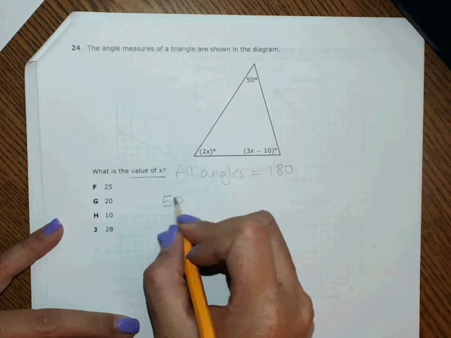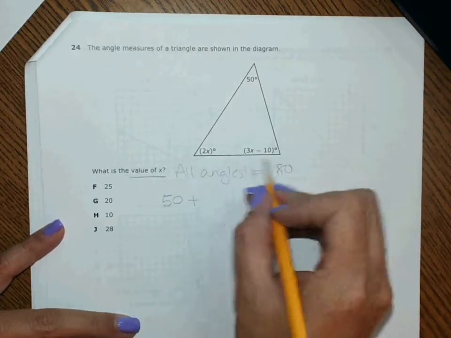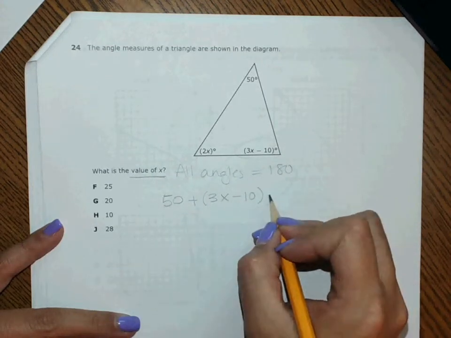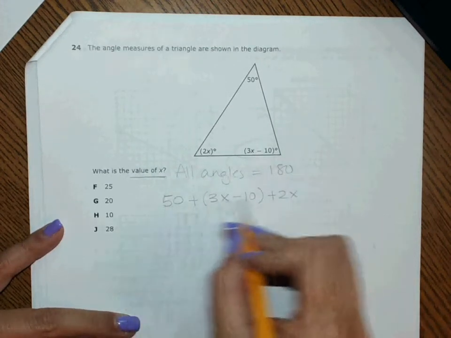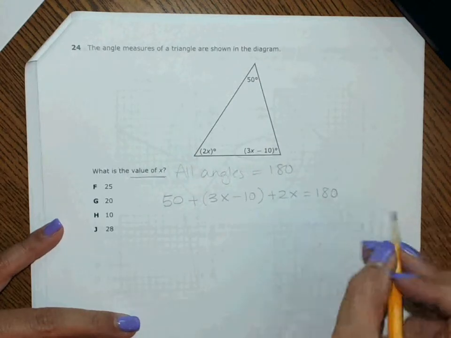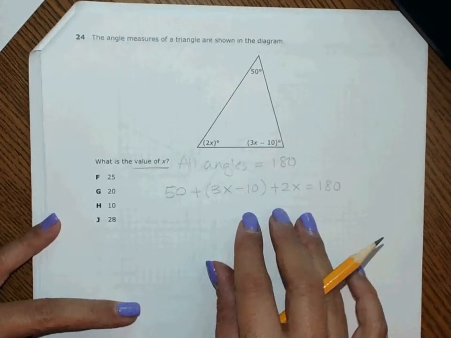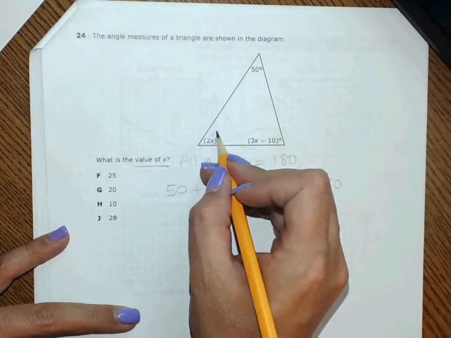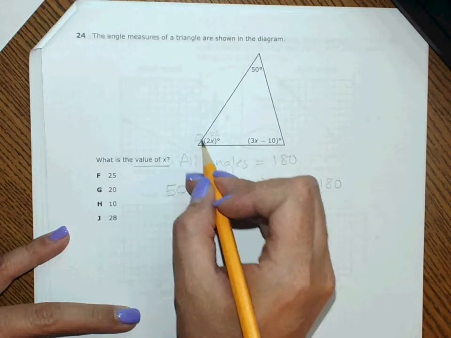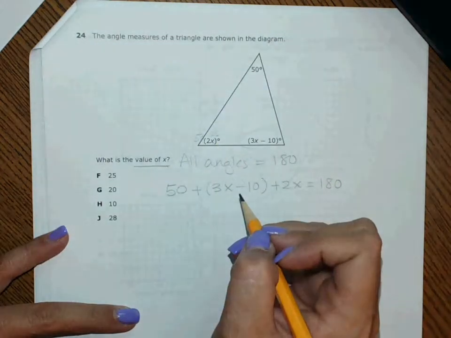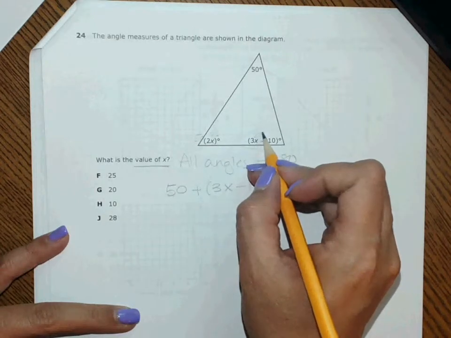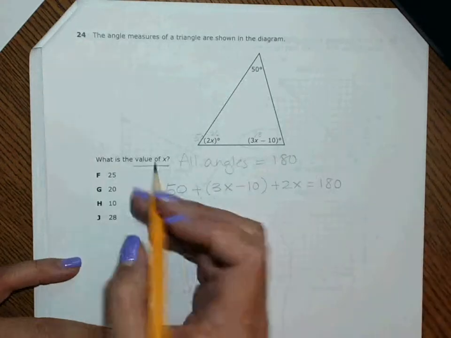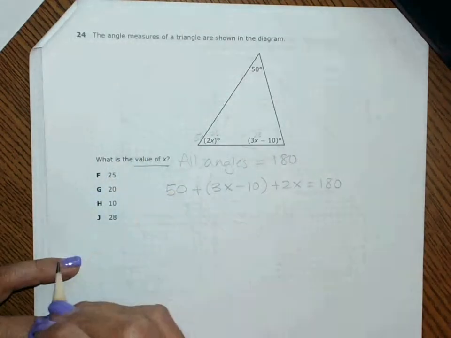So I'm going to do 50 plus, and I'll do this guy next, 3x minus 10 plus 2x. And all of those three equal 180 degrees. Okay, this is option number one, where you're solving. The other option is that you can always take each answer choice and plug it in. So that would be 50 degrees for this angle because you're doing 2 times 25. This one we would be doing 3 times 25 minus 10 and then adding to see if it's 180. So it's like plugging in each answer choice.